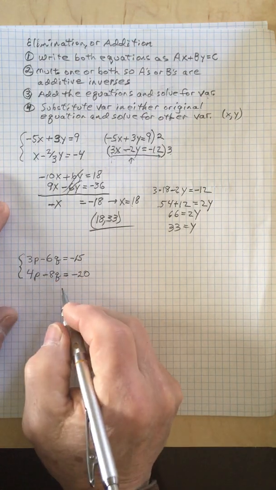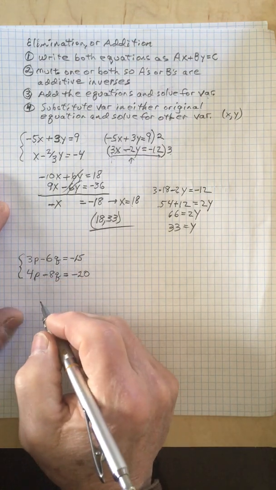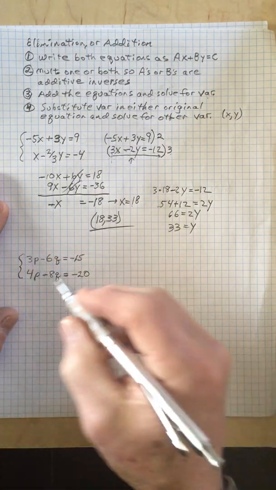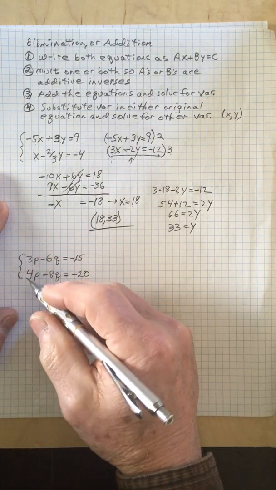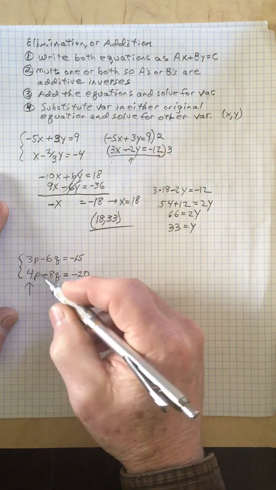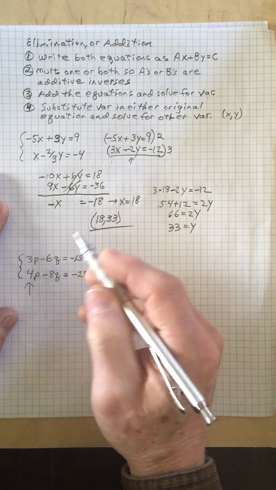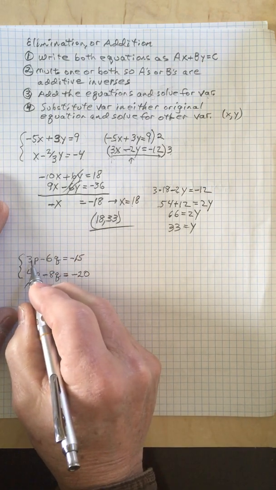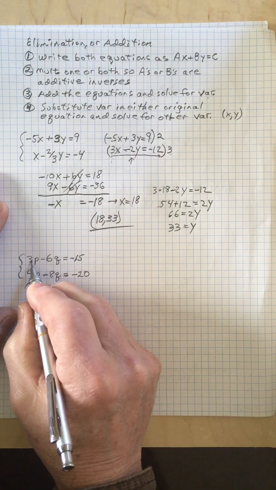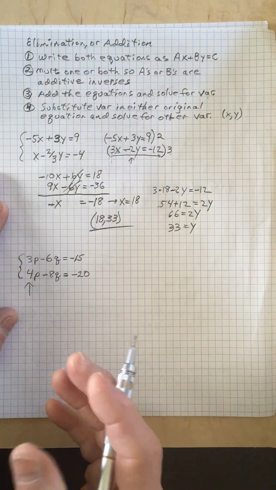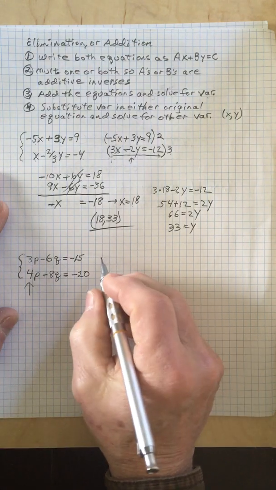Okay, no fractions, no decimals. So take a look at this. What do we want to do here? Well, could do a lot of things. I'm thinking of just looking at the p's here. And since I have 3 and 4, I could make this a 12 by multiplying by 4, and I can make that a minus 12 by multiplying by negative 3. Then those p's would cancel. So let's try that.